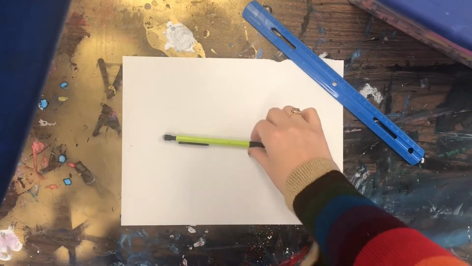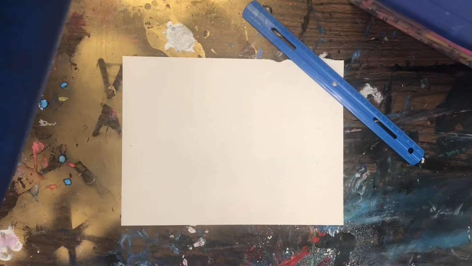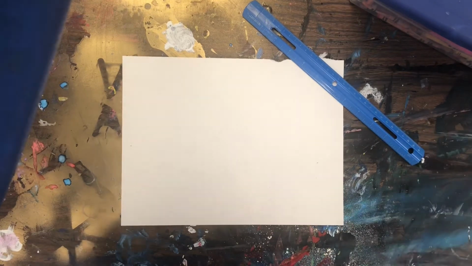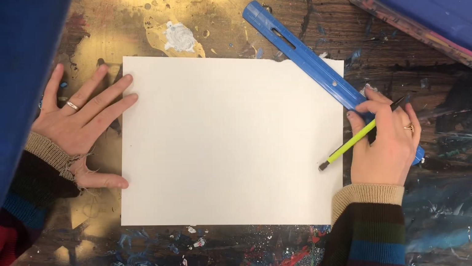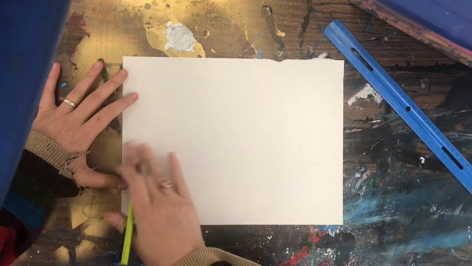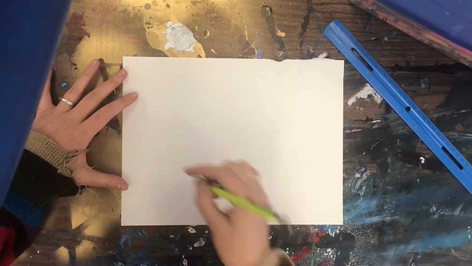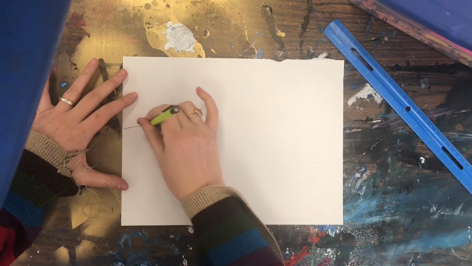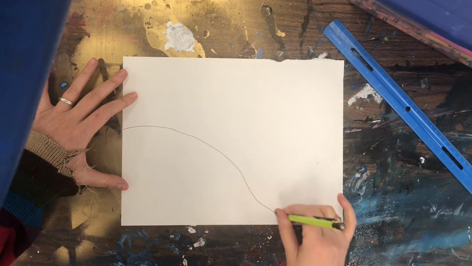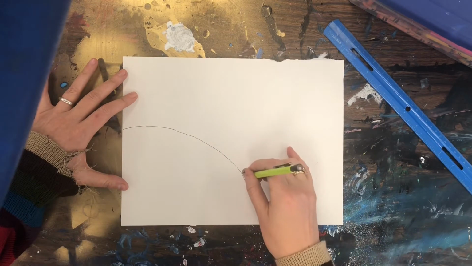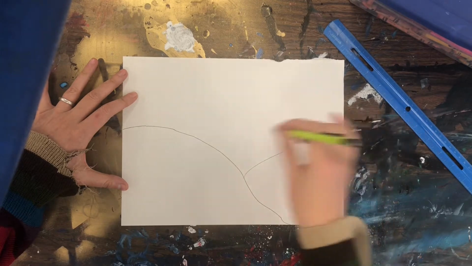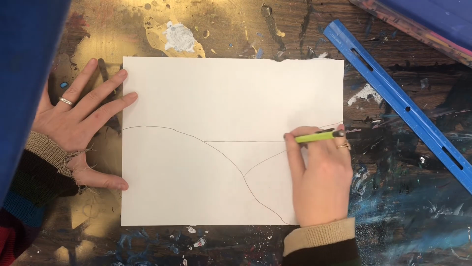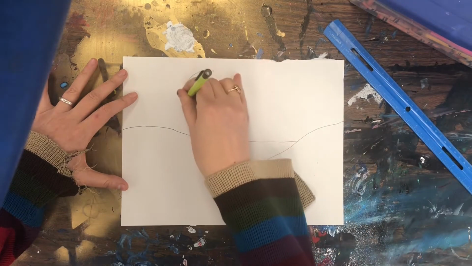All right, here we have our paper, our pencil, and our ruler. The first thing you have to do is decide what it is you want to draw. So I think I'm going to go with a landscape. A landscape is just a picture of a scenery or something. It's very simple. So I'm going to do a little hill right over here, a little hill right over here, maybe the ocean right here, and a big moon.